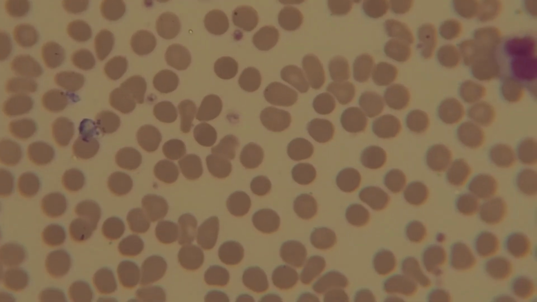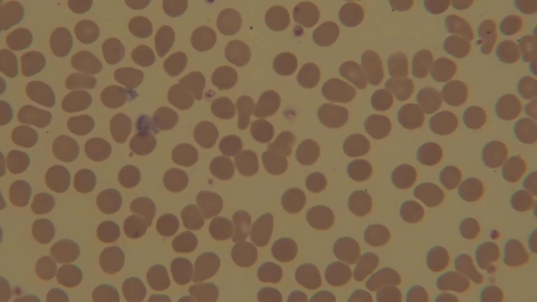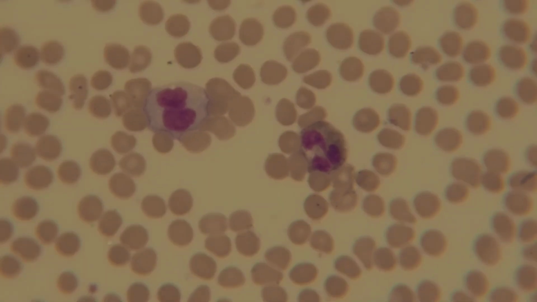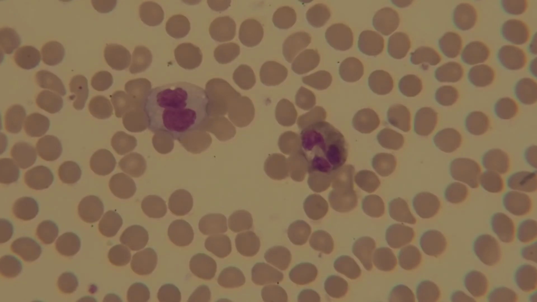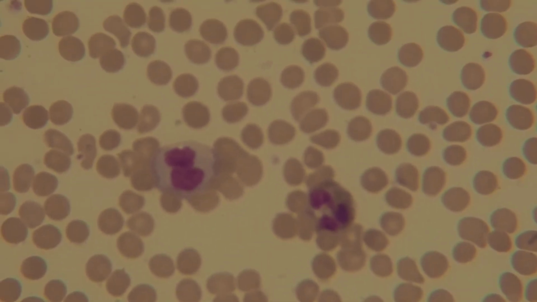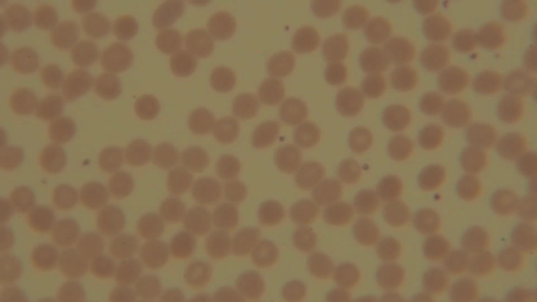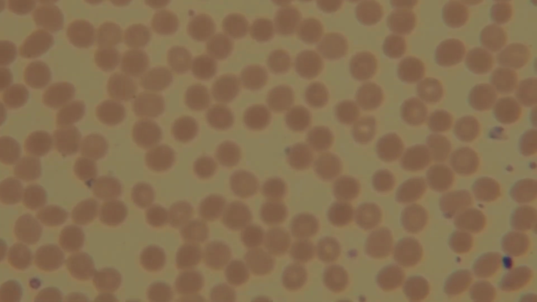Neutrophil. Neutrophil, monocyte. Nucleus is folding in itself. I need the area that's not so... I'm going to another area because this is so scratched.